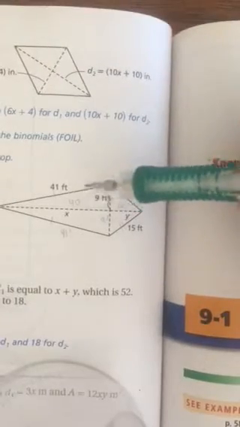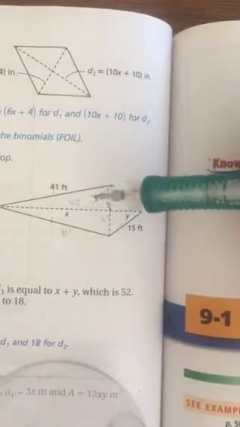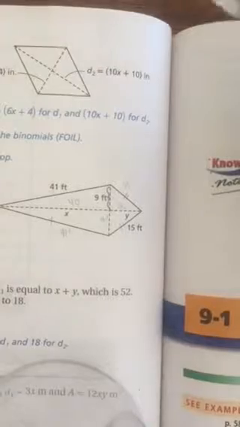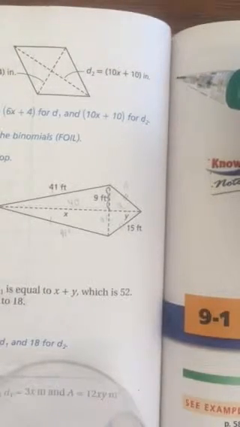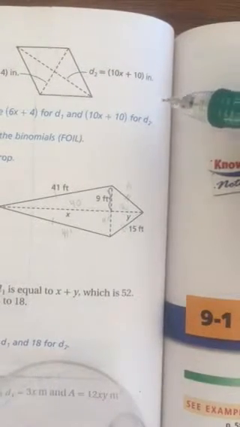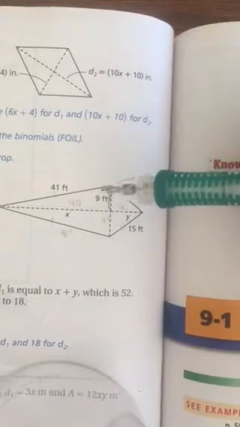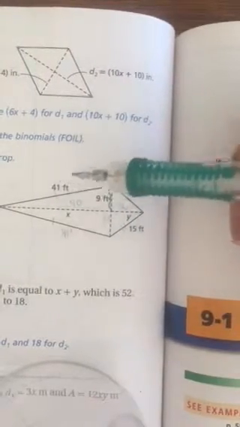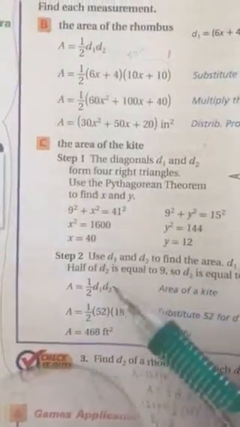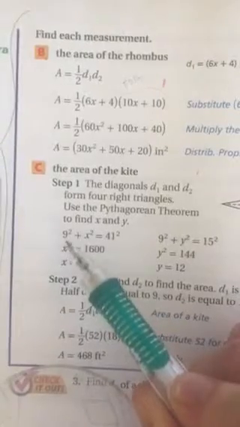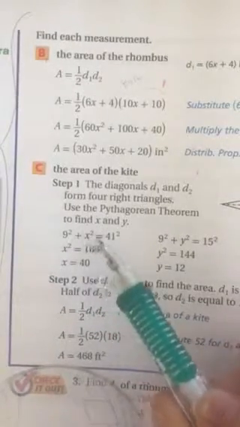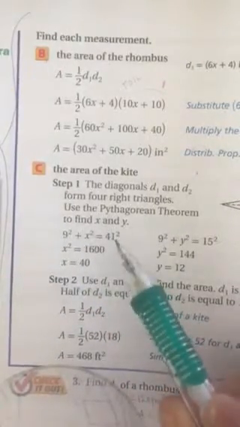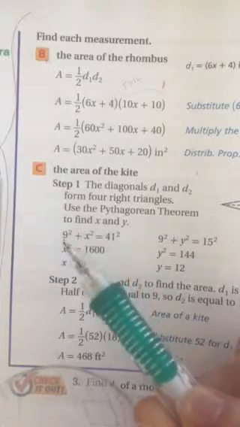Now, if you'll notice, I have a triangle right here. I have 4 triangles, 1, 2, 3, 4, and I can use the Pythagorean theorem on some of these to find the missing pieces. So in this case, I could say 9 squared plus x squared equals 41 squared, and I solved for 40, and that is done in your book. I think I said 8, I meant to say 9, I'm sorry. 9 squared plus x squared equals 41 squared, and then we solve.